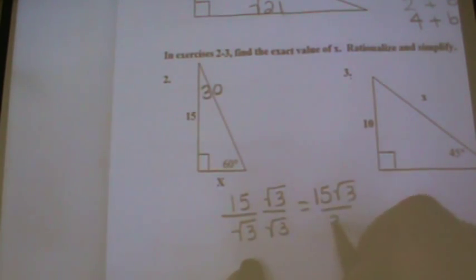Next one, number 2. You have a 30, 60, 90. How do you go from the longer leg to the shorter leg? You guys know how to go from the shorter leg to the longer leg. You multiply it by square root of 3. But to go from this way to that way, you go 15, you're going to divide by square root of 3. Now, you have to rationalize this. You get 15 root 3 over 3.